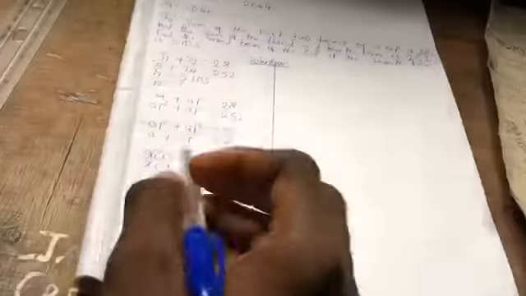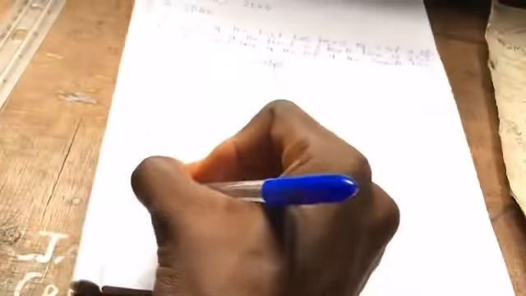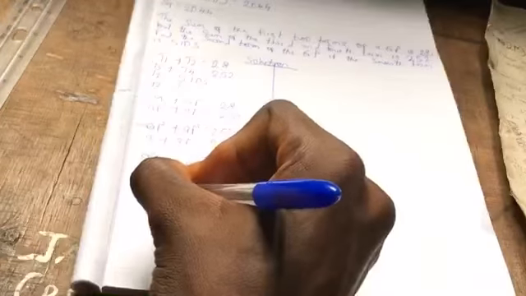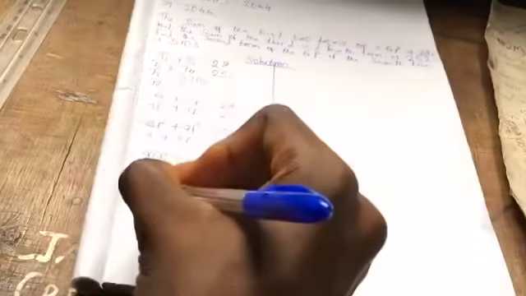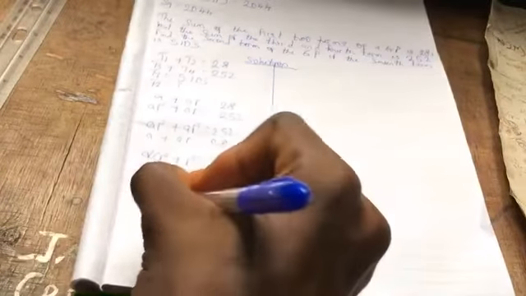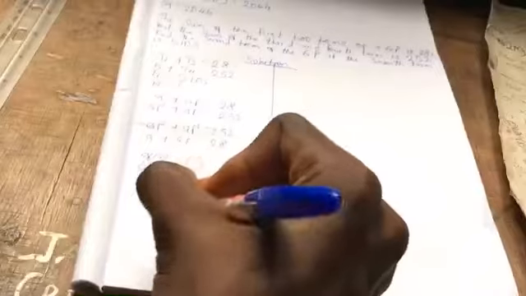So a is going to cancel out. Then what's next? Something else is common here, which is r squared. So r squared is common in bracket 1 plus r equals 252. Then here is just 1 plus r equals 28. So we are going to divide. This will cancel out.